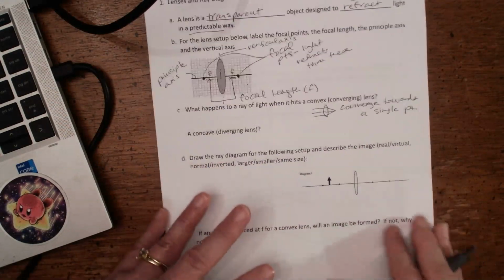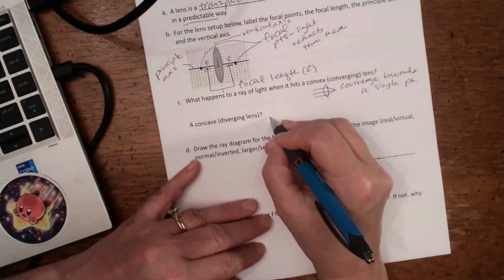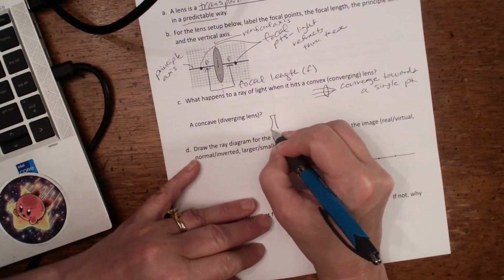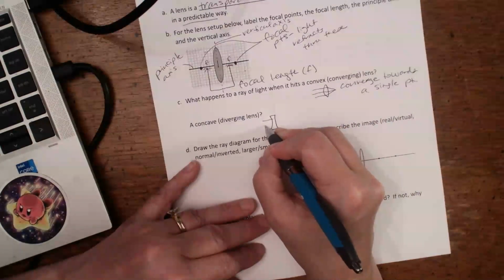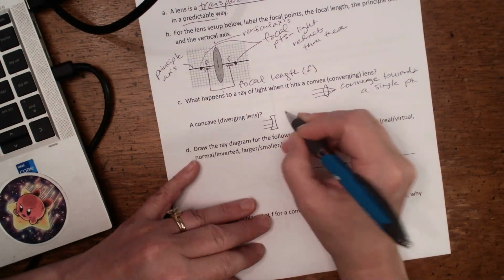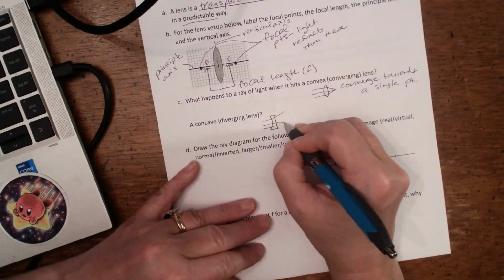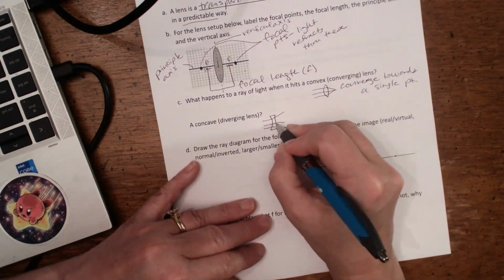Okay. Then a diverging lens, that's our concave, our lens that looks kind of like the sides are caved or bowed in. For this lens, light rays come in and then they go apart from a certain point.